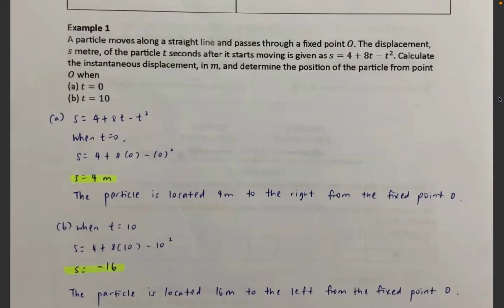Let's try example 1. A particle moves along a straight line and passes through a fixed point O. The displacement S meters of the particle t seconds after it starts moving is given by S equals 4 plus 8t minus t squared. Calculate the instantaneous displacement in meters and determine the position of the particle from point O when t equals 0.